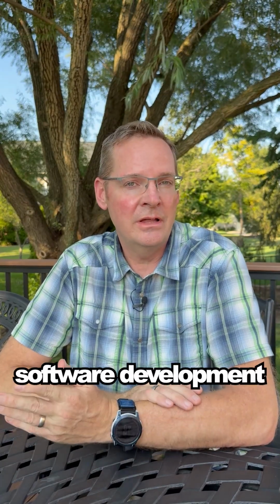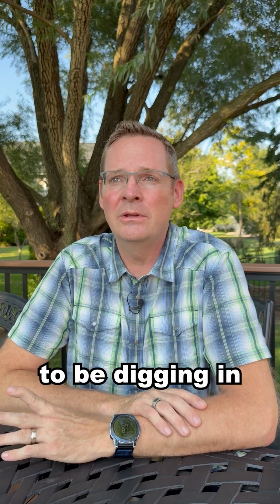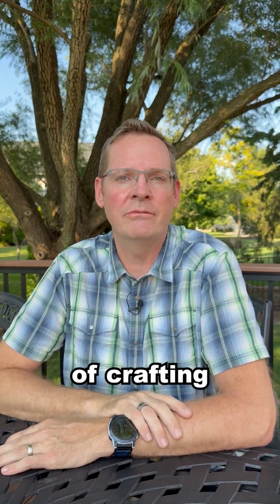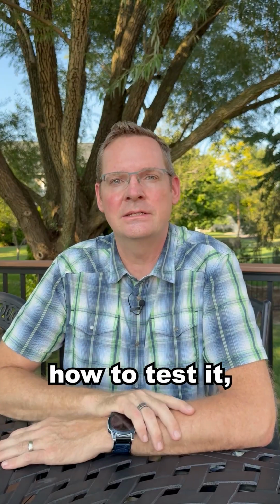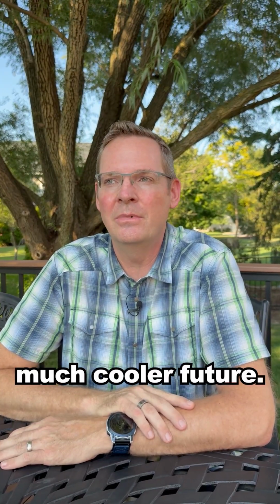The future of software development is really going to be less about boilerplate code. We're really going to be digging in more about specifications, the creative aspects of crafting better software, how to test it, and how to talk to these AIs to build a much cooler future.